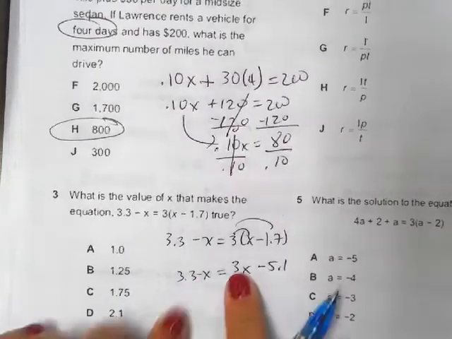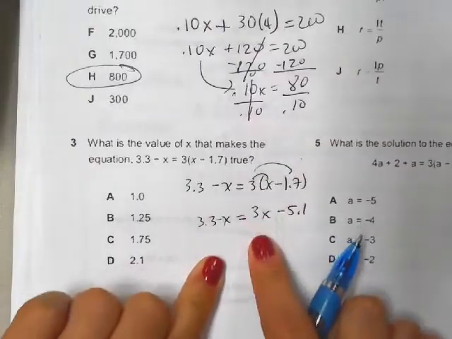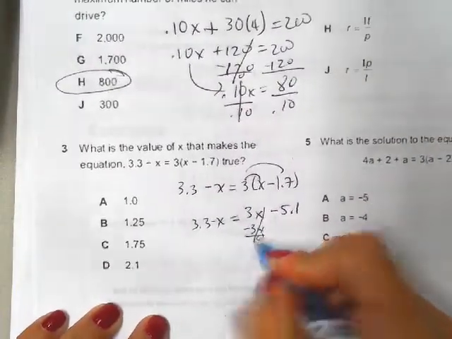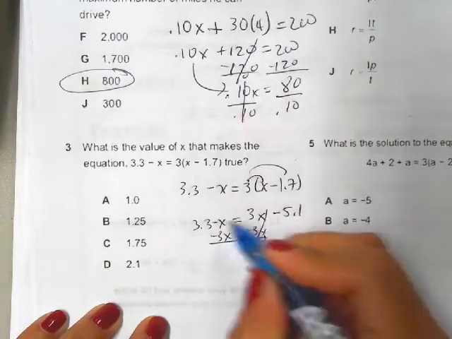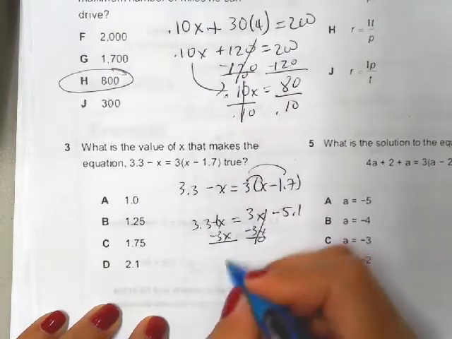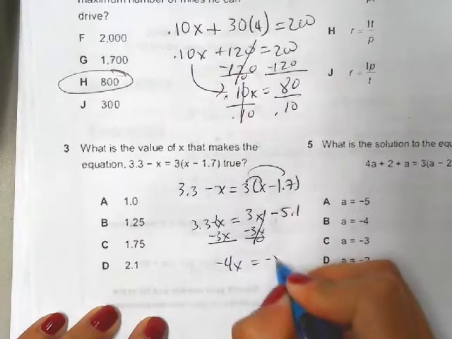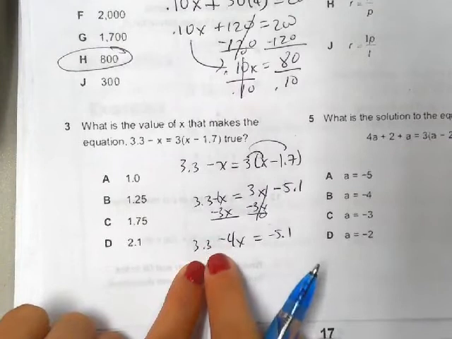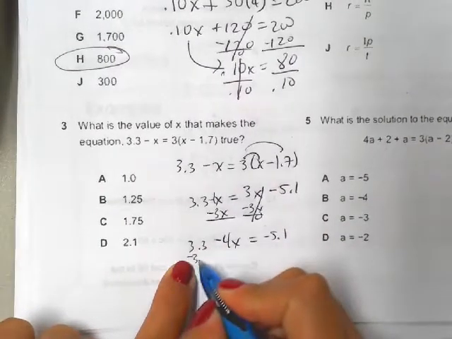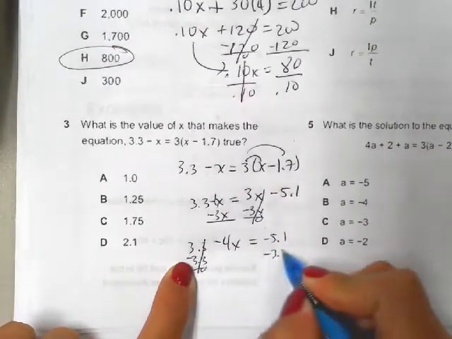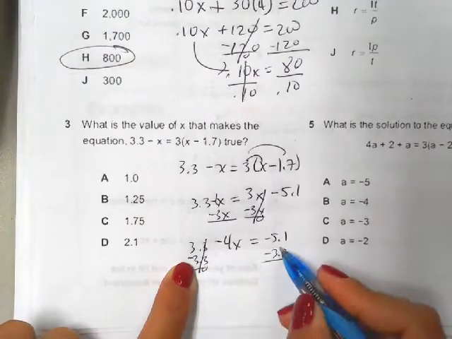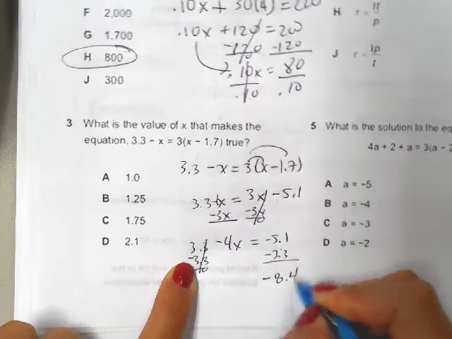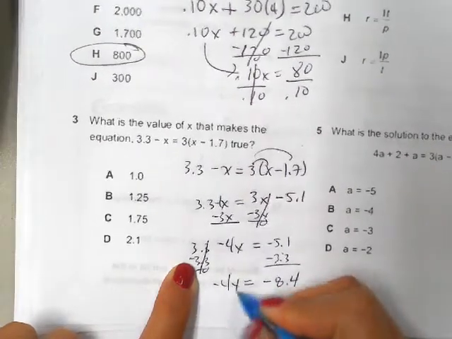And then you want the x's on the same side, so you can either cancel it on this side or this side. I'm just going to subtract the 3x from here, subtract the 3x from here. Negative 1 minus 3 would be negative 4x. You still have a 3.3 here, so I want to get rid of this one by subtracting the 3.3, subtracting the 3.3. Again, that's a negative, so they're going to combine and give me negative 8.4 equals negative 4x.